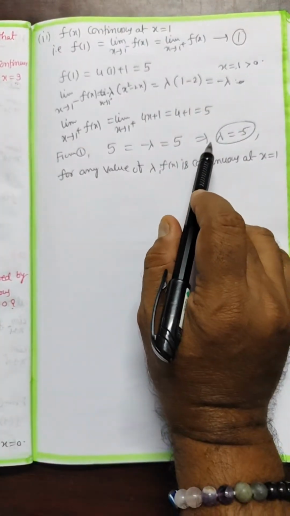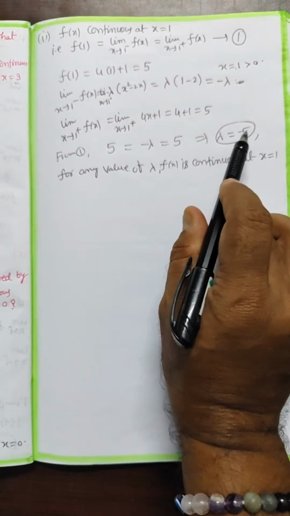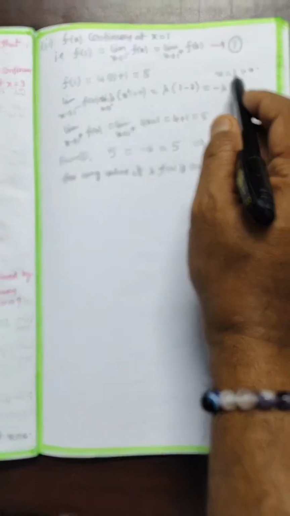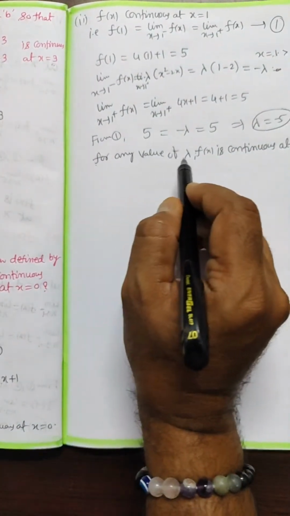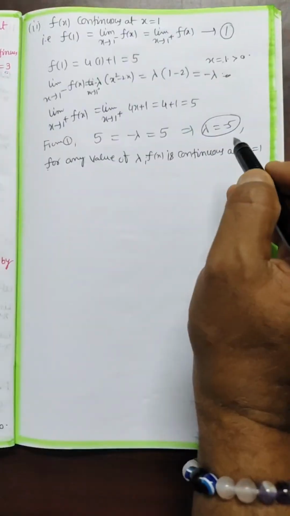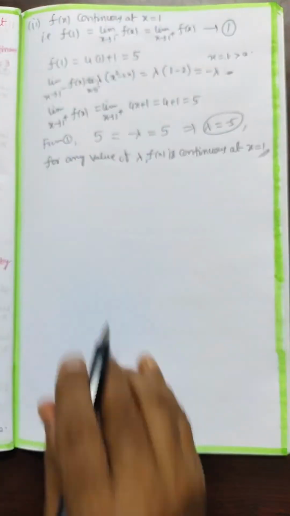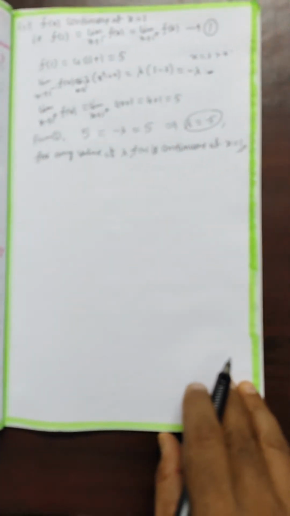You have to observe that. Based on taking x is equal to 1, 2, 3 and so on, these lambda values will change. That is why for any value of lambda, f of x is continuous at x is equal to 1. Hence the solution. This is the way we can give it, students.